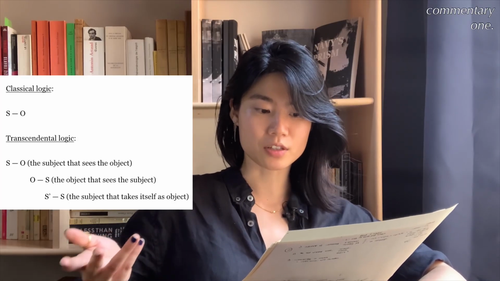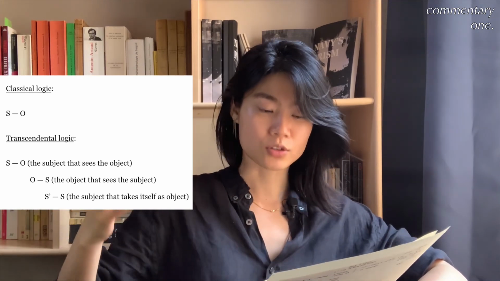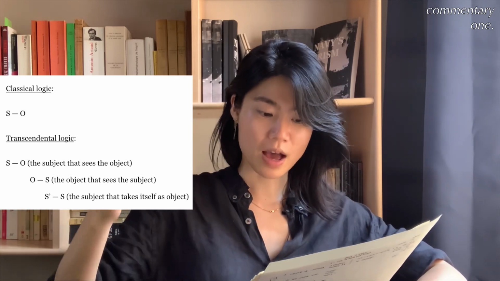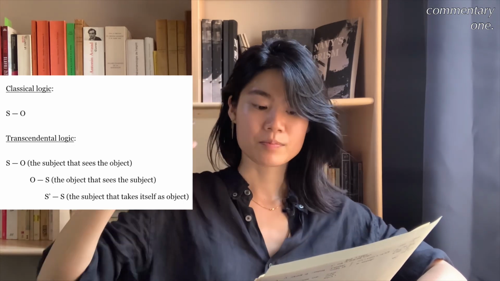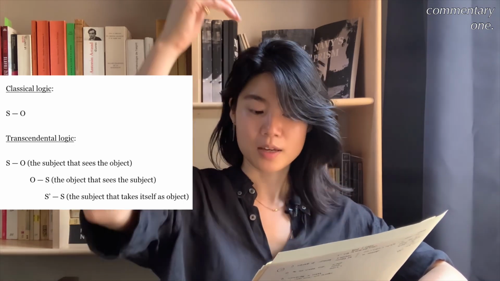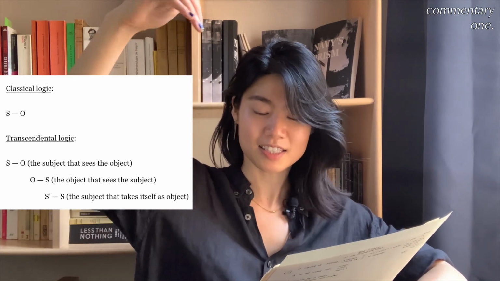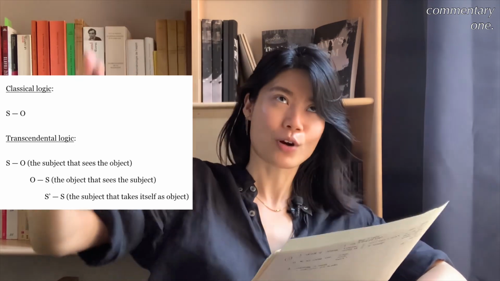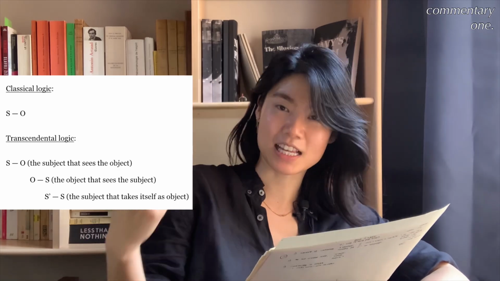Let us observe the difference between the 2 ways of representing the relation between subject and object. Here we are looking at logical structures. In classical logic, you have subject and object. In transcendental logic, you have subject-object, which is the moment where the subject sees the object. Then you have the second moment where the object becomes the object that sees the subject. And then the third moment is that the subject that is being seen by the object is actually subject prime, S prime, which is basically the subject that takes itself as an object.